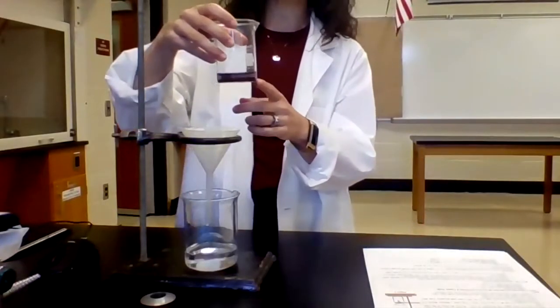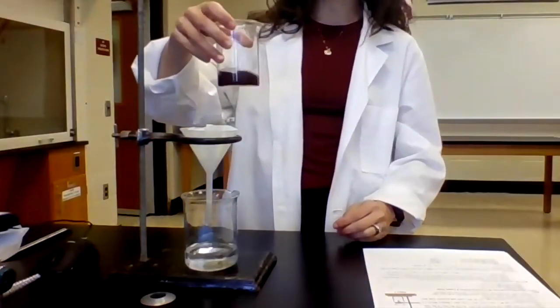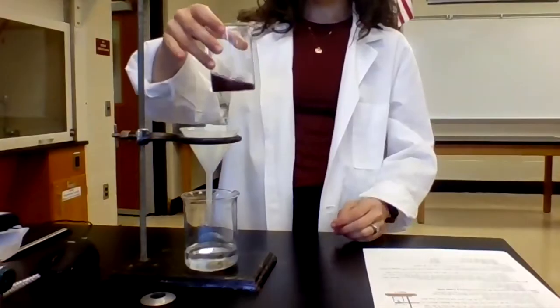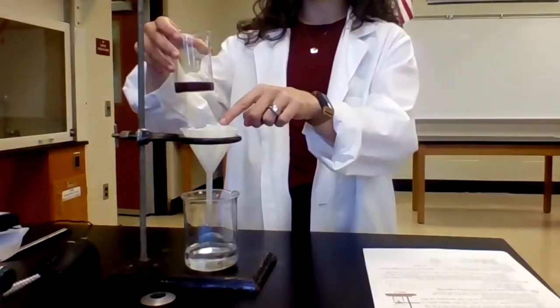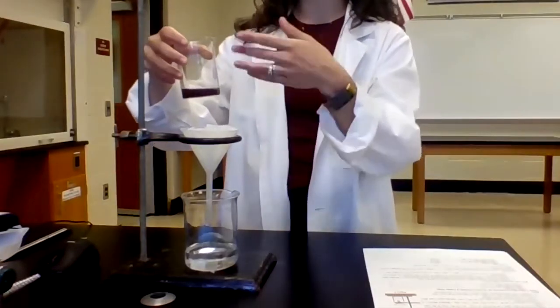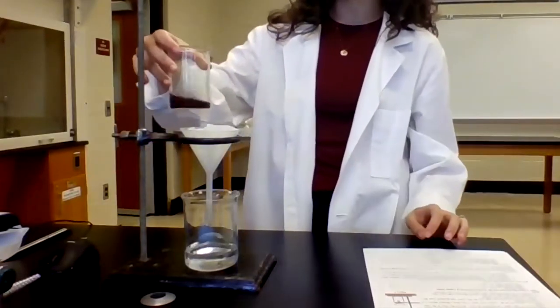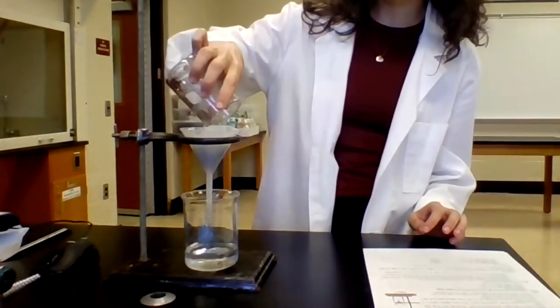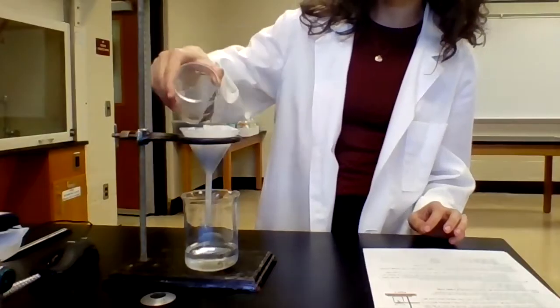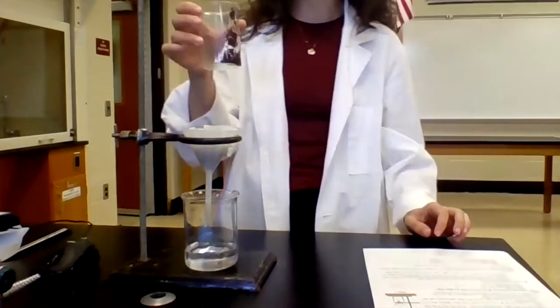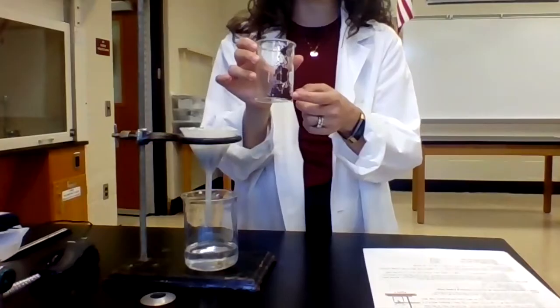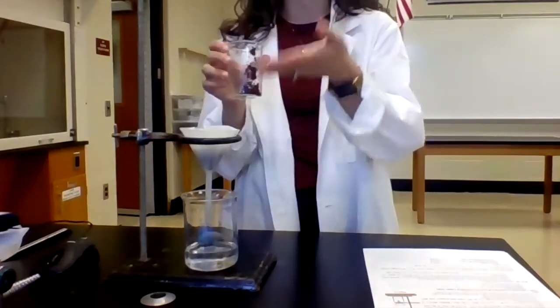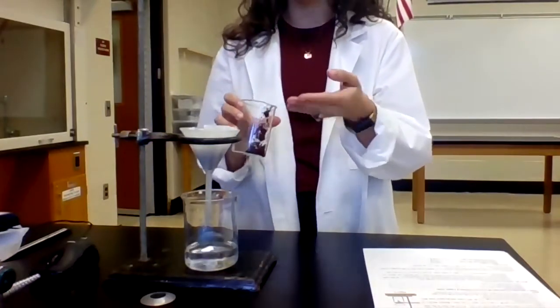And so what I'm gonna do now is I'm going to stir it and then transfer it quickly into the funnel so that the solid transfers with the solution. Like so. Now you can see that not all of the solid has transferred.